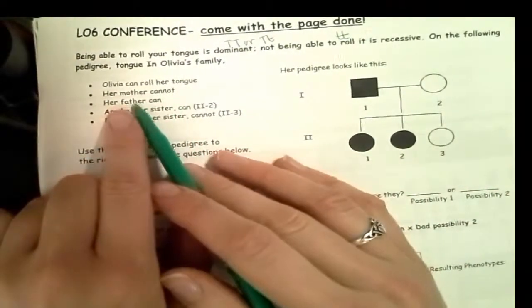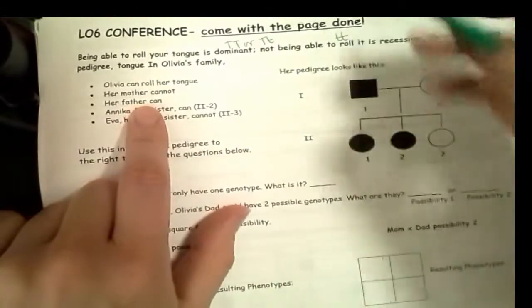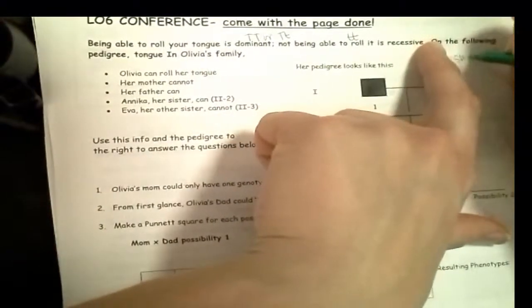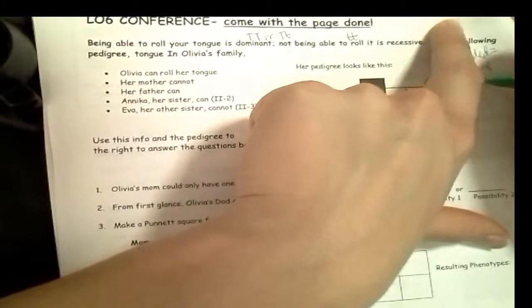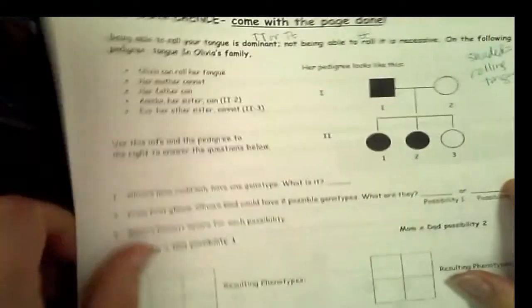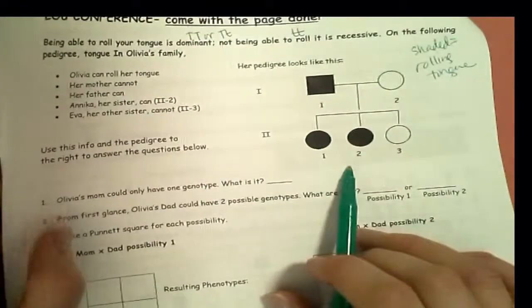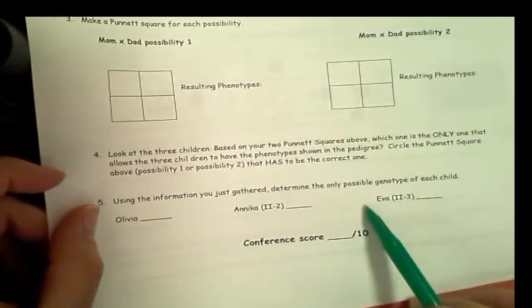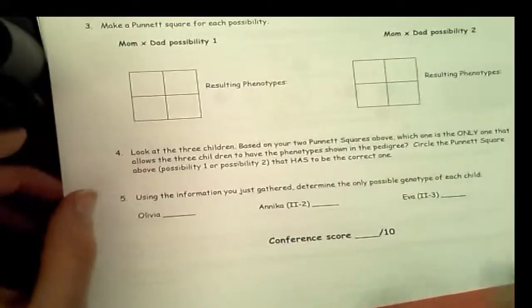So for example, the father can roll his tongue. I shaded him in. So in this case, I said shaded equals rolling tongue. Just follow the pattern. If you need help, see me and I can walk you through it. So you're going to figure out genotypes for each possibility and then answer some questions here and then conference with me when you think you have it. And if you get stuck, come see me and I'll walk you through it.